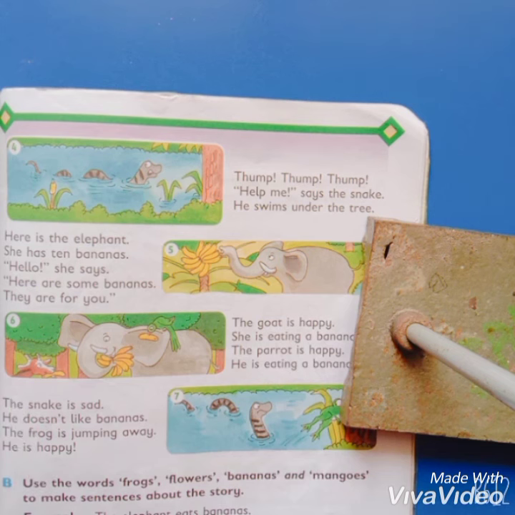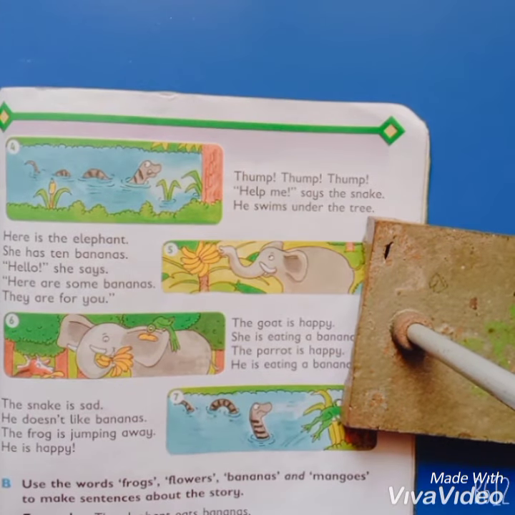Here are some bananas. They are for you. So kids, now it's your turn to read paragraph number 4 and 5 and also write it on your English copy with colors.